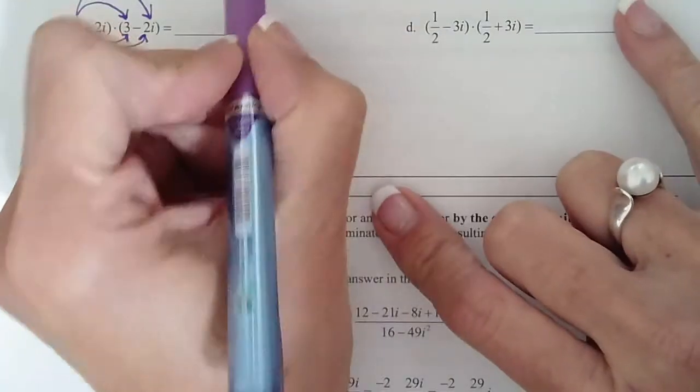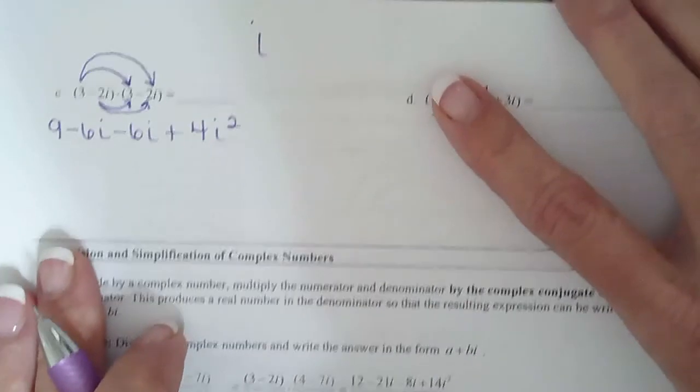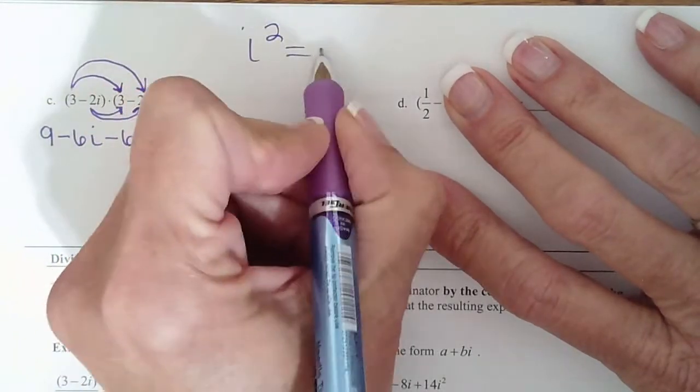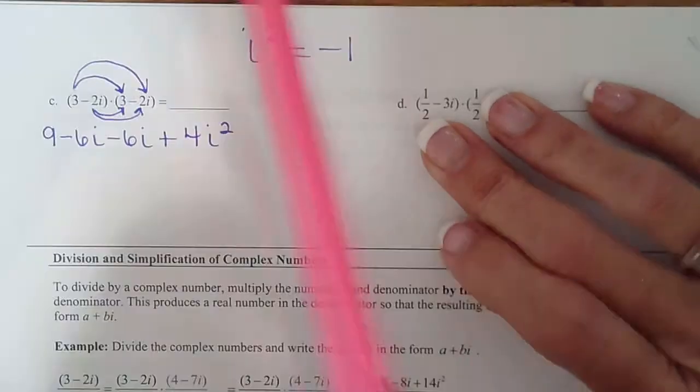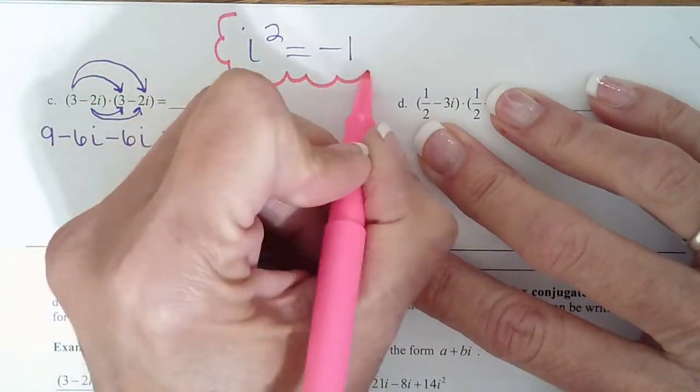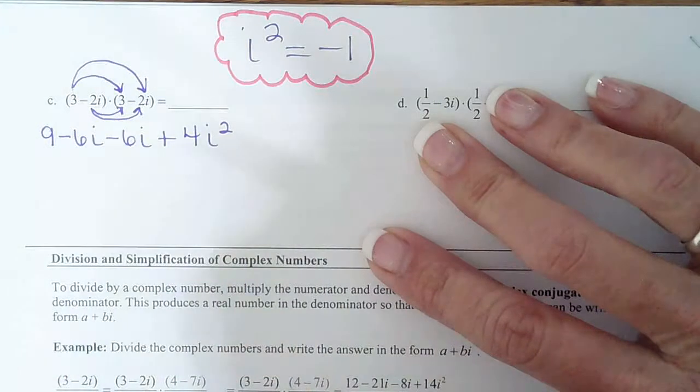And then remember, we want to always write our little reminder up here so we don't forget. i squared equals negative 1. So every time you see that i squared in an answer, you need to replace it. Otherwise, it's considered not simplified.